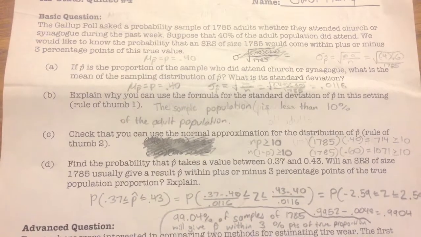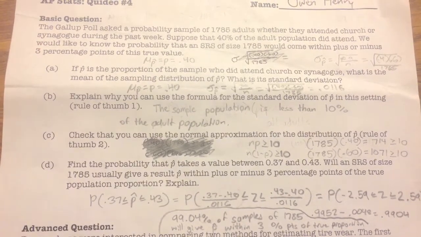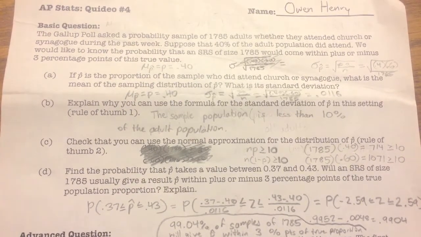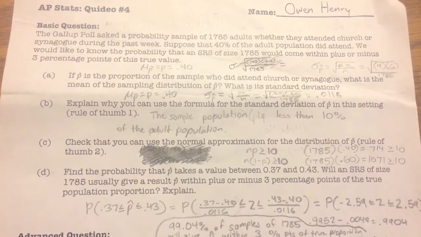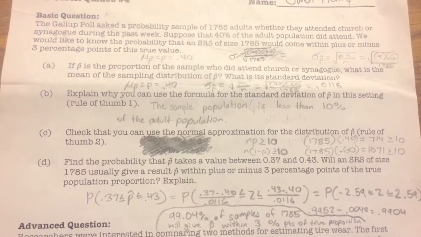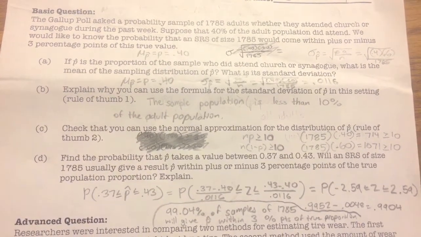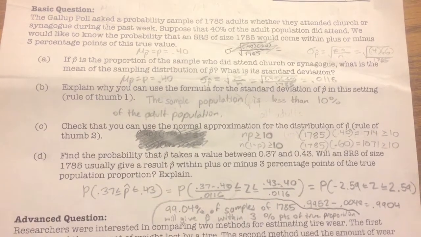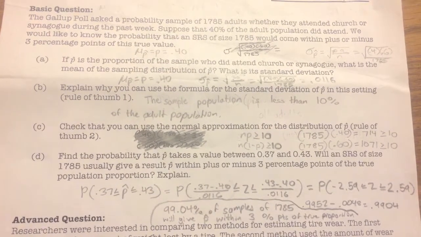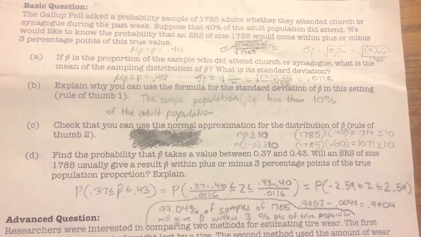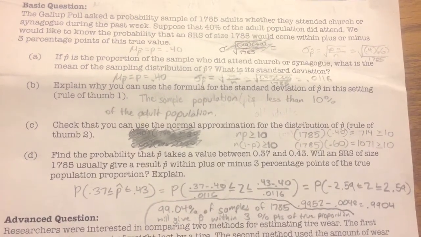For B, the sample population is less than 10% of the adult population, and that's rule of thumb number 1. You can use the formula for standard deviation. For C, rule of thumb 2 just says n times p is greater than or equal to 10, and n times 1 minus p is also greater than or equal to 10, and both of those are found to be true based on the two equations I have.